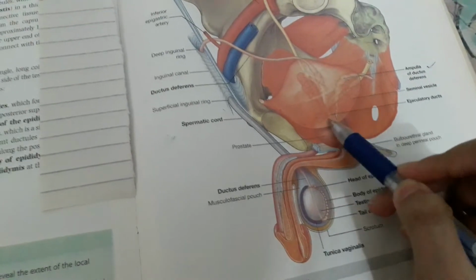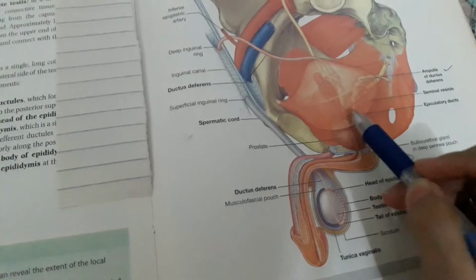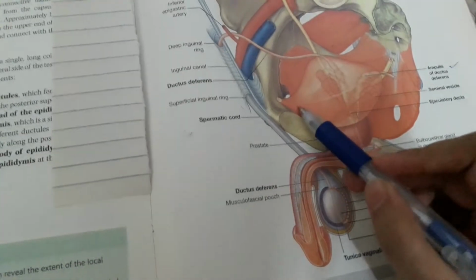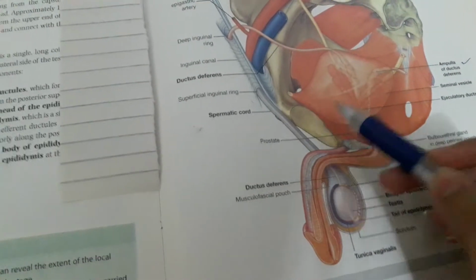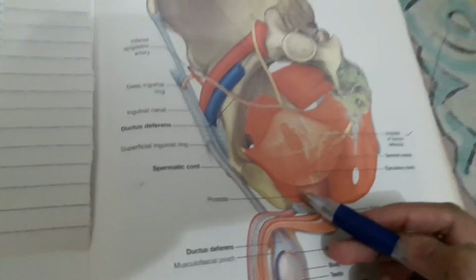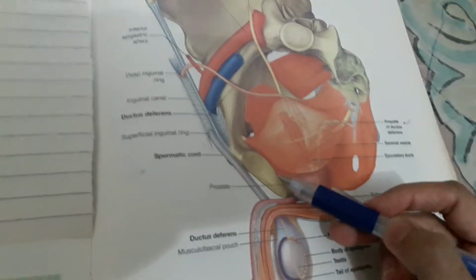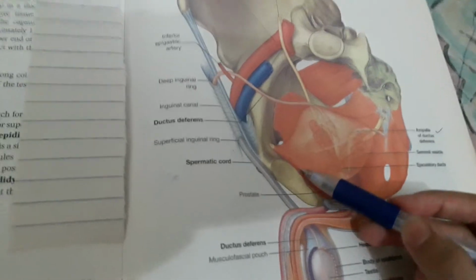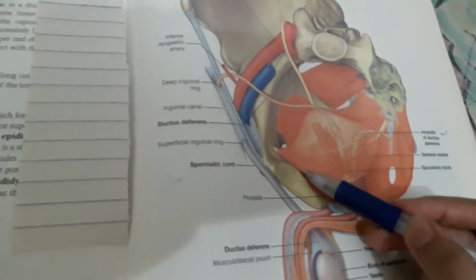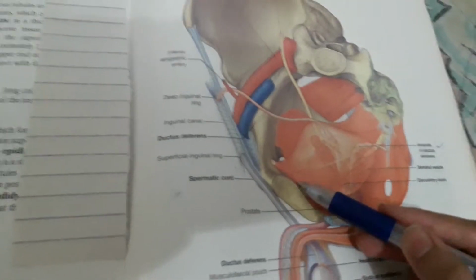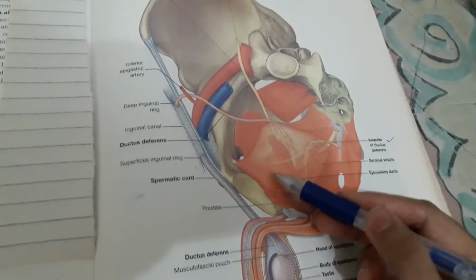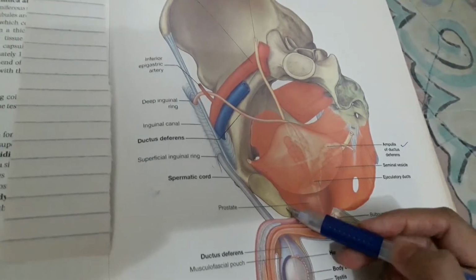Now the infralateral surface is related anteriorly to the pubis and the retropubic fat. You cannot see retropubic fat in this diagram because any fatty structures have not been shown in this diagram, but there is fat behind the pubis, and that is called retropubic fat, and that is basically a relation for the anterior part of this infralateral surface.